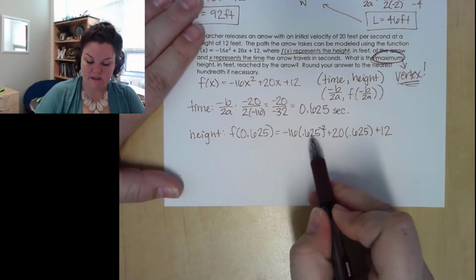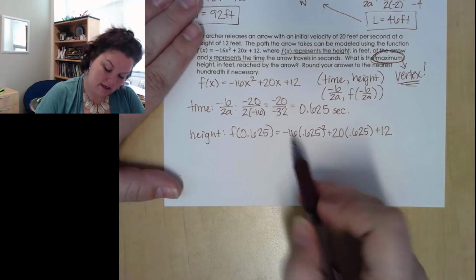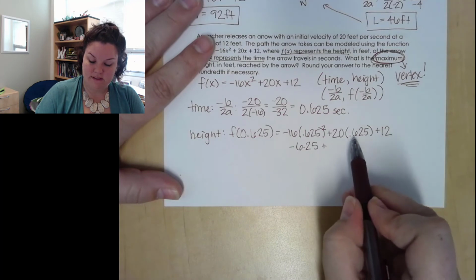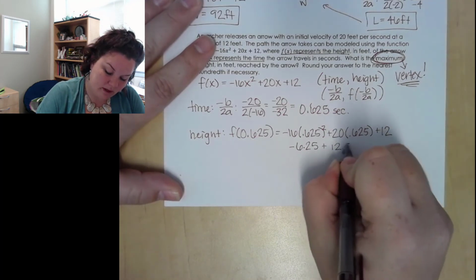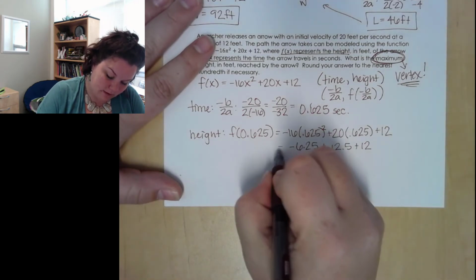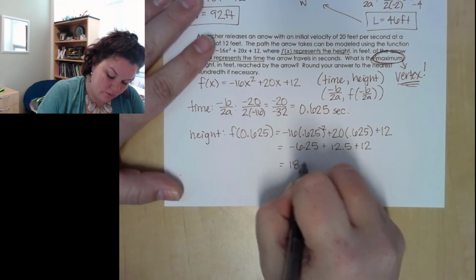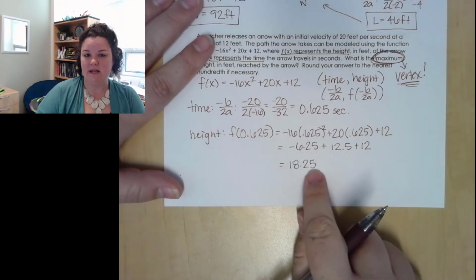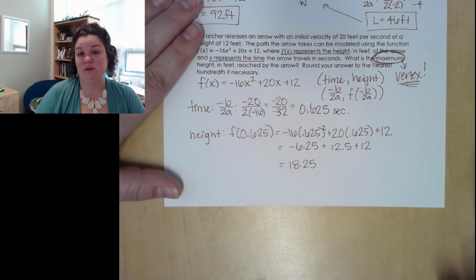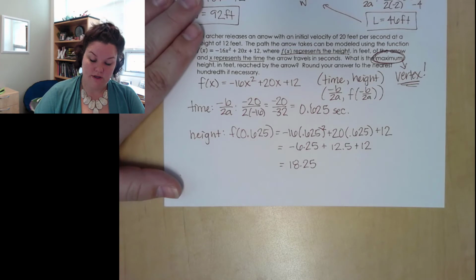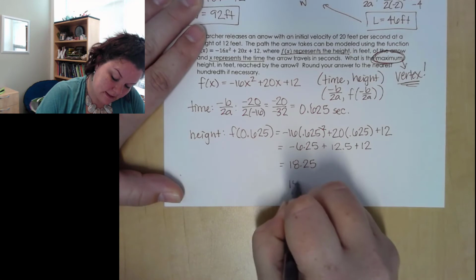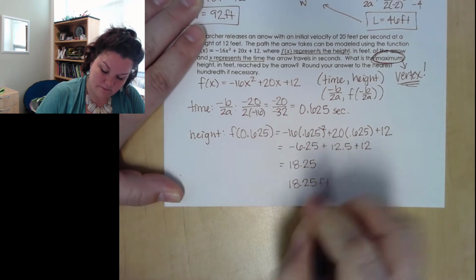When I square 0.625 and multiply it by -16, I should get -6.25. When I multiply 0.625 by 20, I get 12.5. And then when I add all of these together, I end up with 18.25. Notice it did tell me that I could round to the nearest hundredth, which is 2 decimal places. But since this came out to 2 decimal places, I actually don't have to round at all. So this tells me that the maximum height reached by the arrow is going to be 18.25 feet.